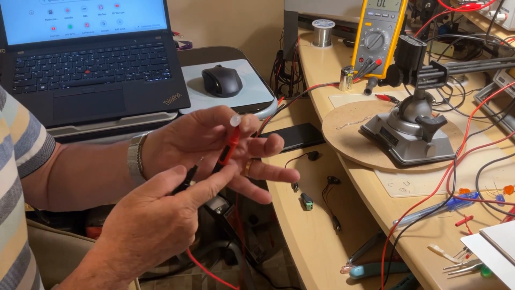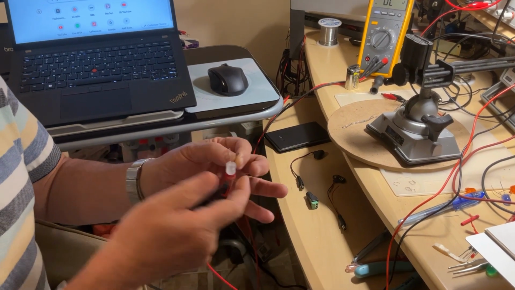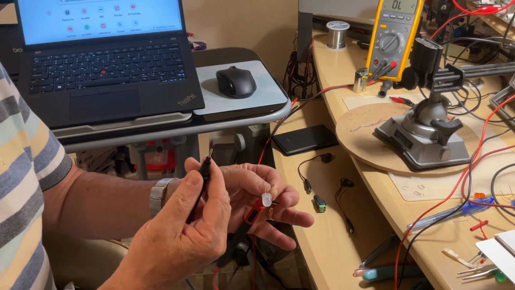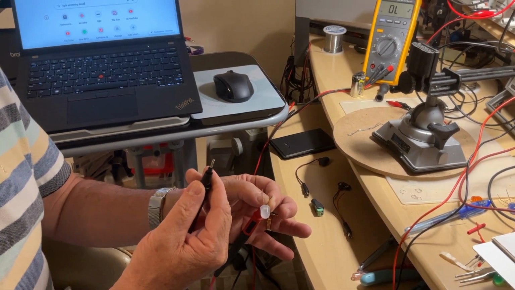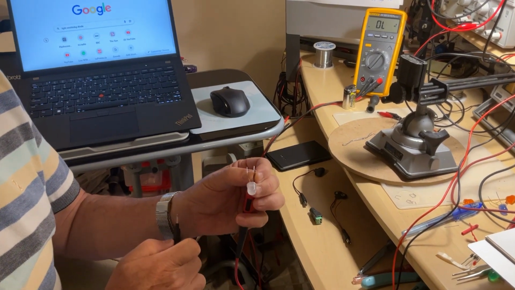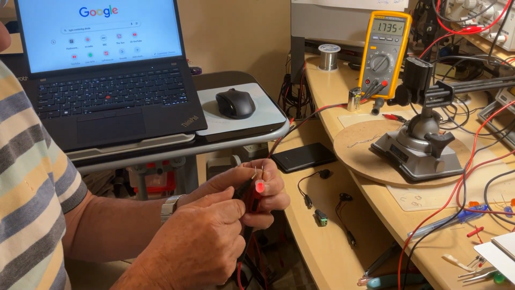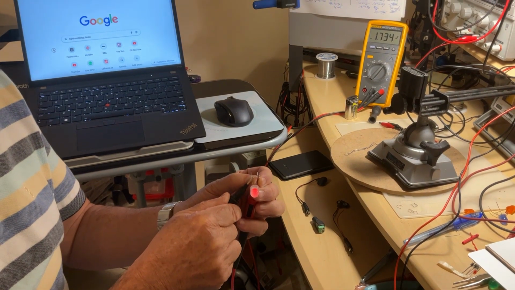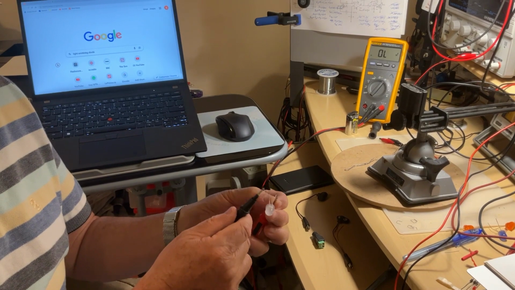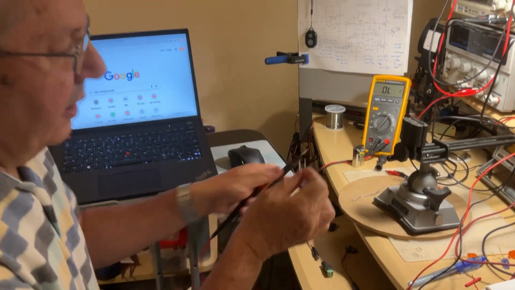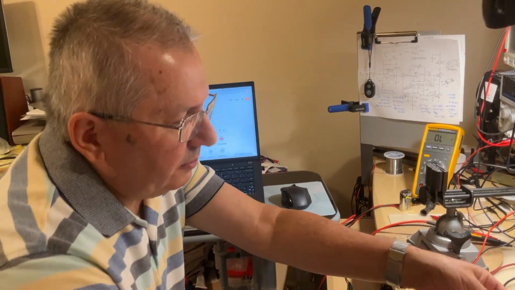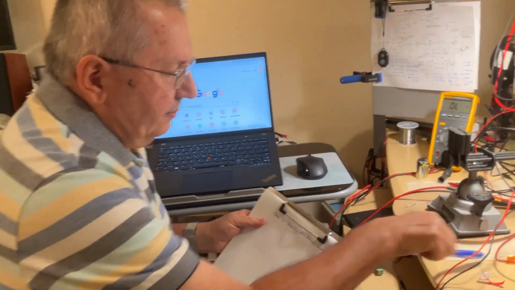Why? Because the red of the meter is touching the cathode of the diode, and the black of the meter is touching the anode of the diode. So the diode has a polarity. It has to be aligned with the anode to the red and with the cathode to the black. So that's the first thing to do for today, how to identify the terminals. It's very easy if you think about the rectifiers.